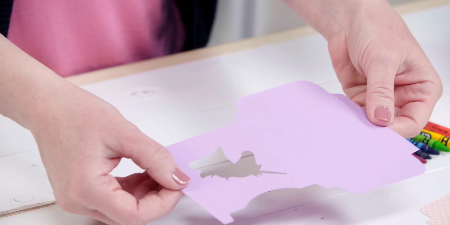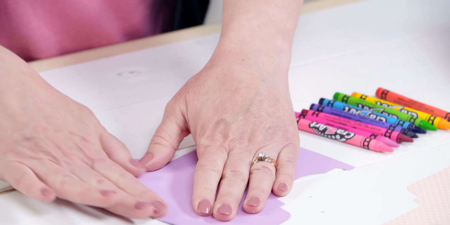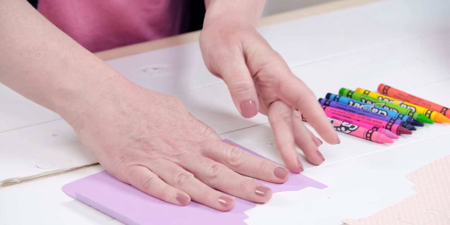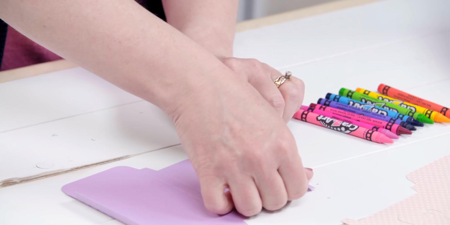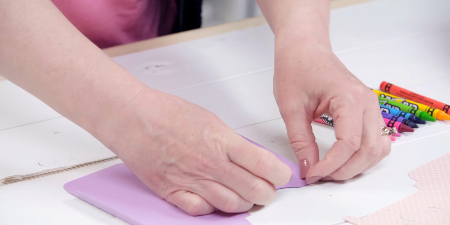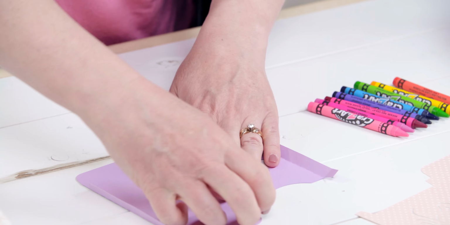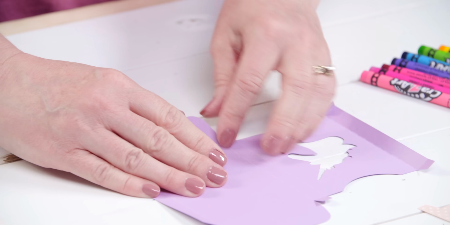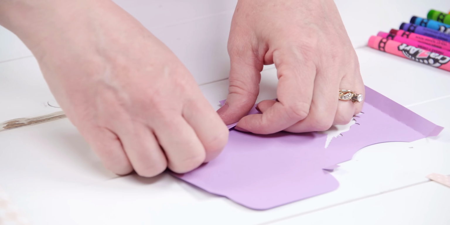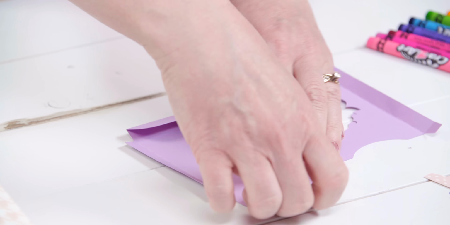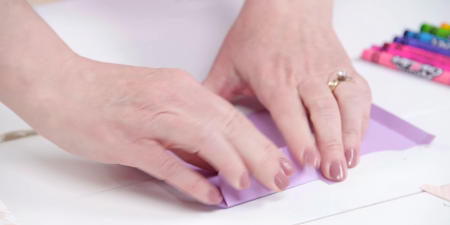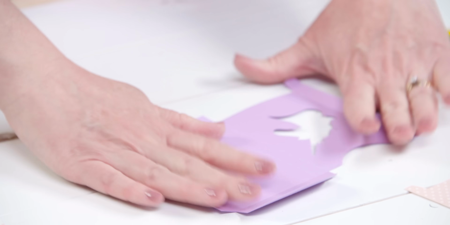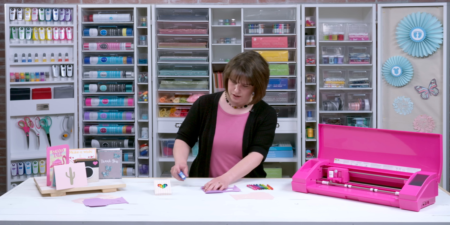So we have these perforations. We're just going to fold along all of the perforation marks. This one has quite a few tabs, but it's really nice when it comes together. And we only need glue on one tab.